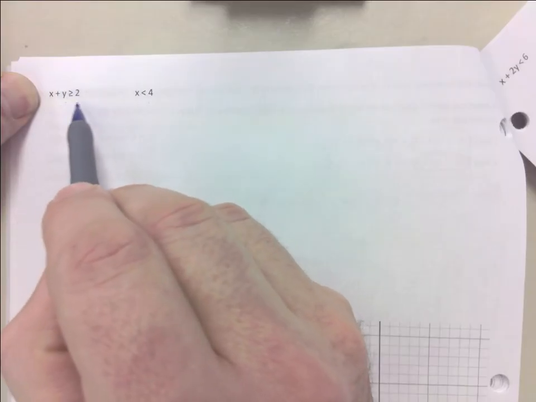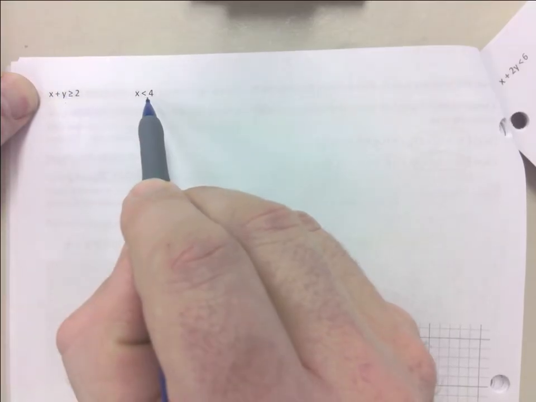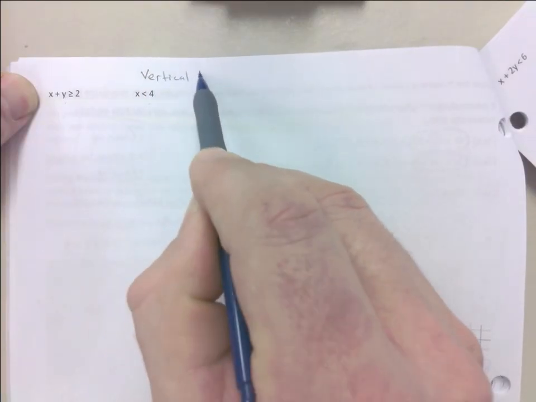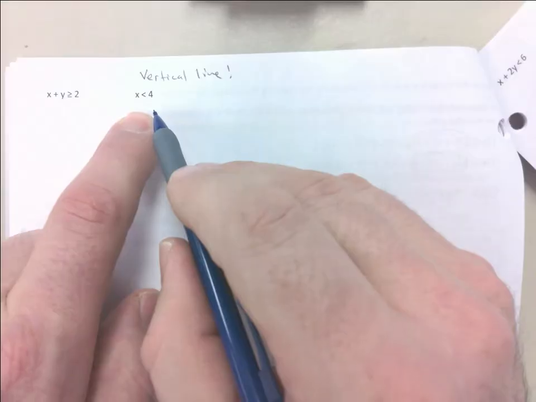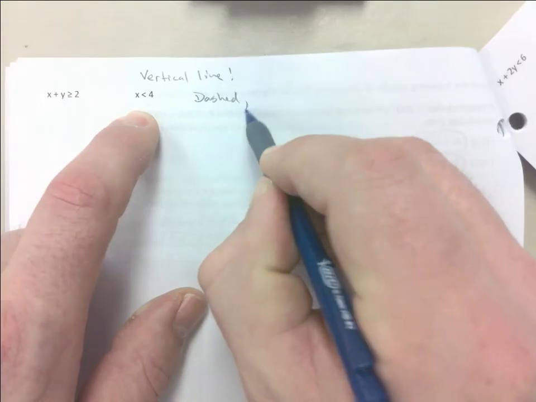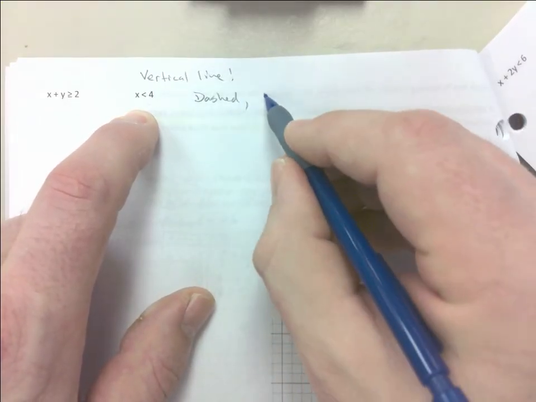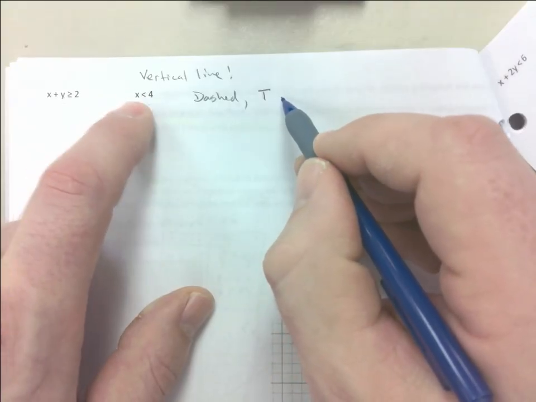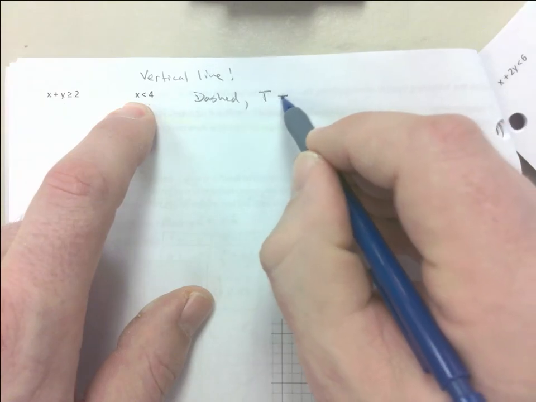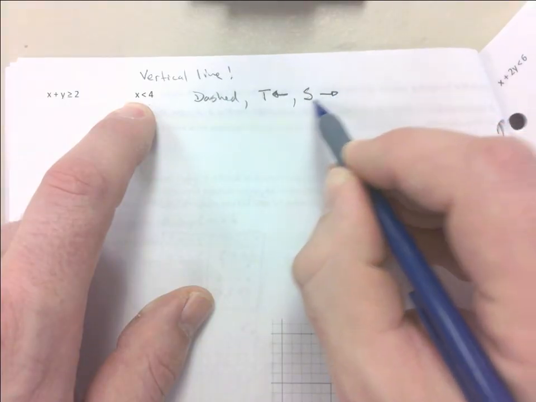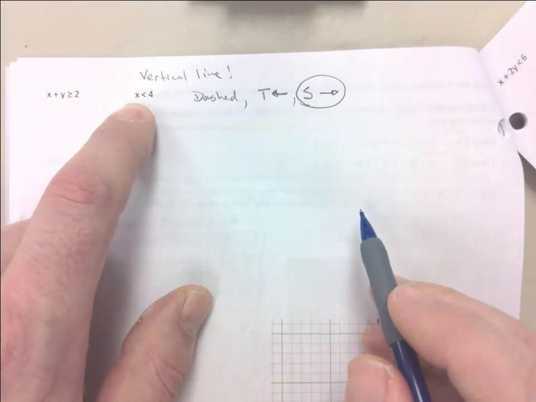This is going to be a diagonal line because you've got x and y. This is going to be a vertical line. Right? That's a special case. How about we do this one right away? We know that this is going to be a dashed line. We know that the true region is going to be where? Left or right? Less than, left. Okay? And that means we're going to shade to the right, because if we're doing a system, we're going to shade to the right.